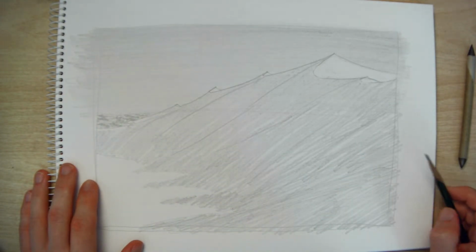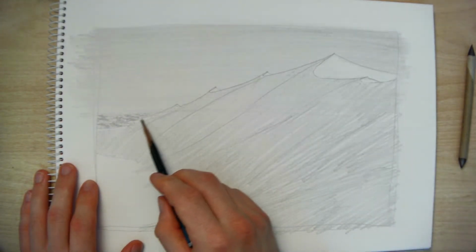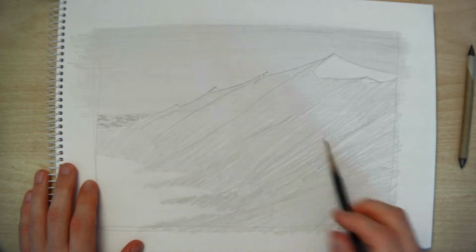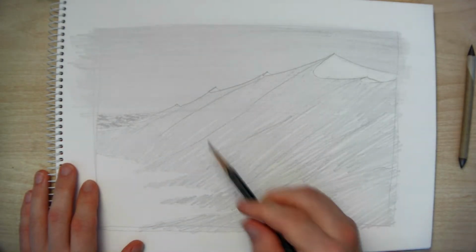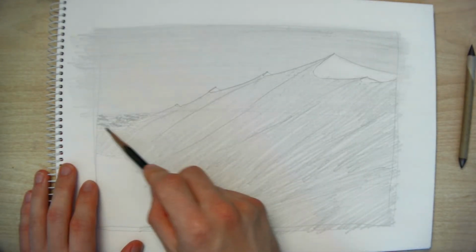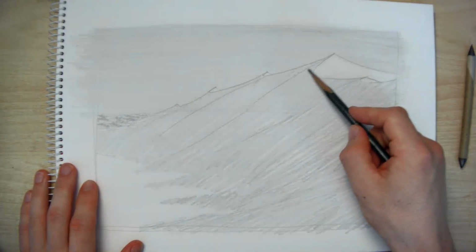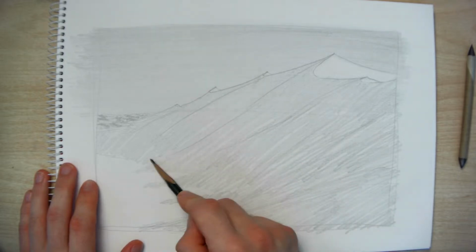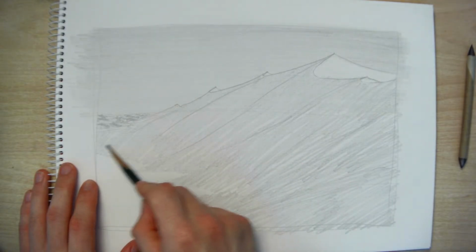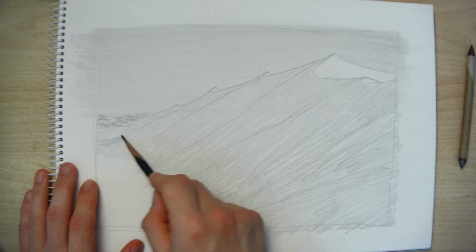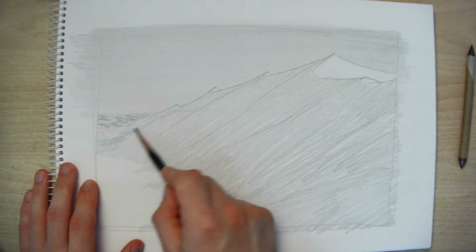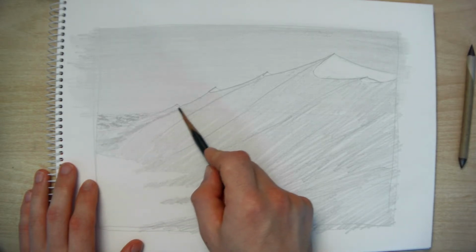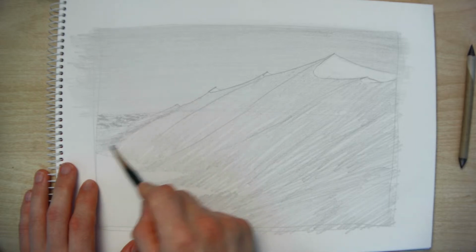Now back to this right here in front of us. Those edges right here are the lightest areas of the shadow areas. Therefore, I will make all the other areas a little darker.